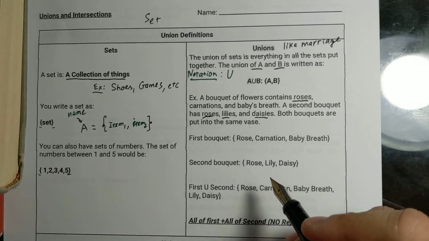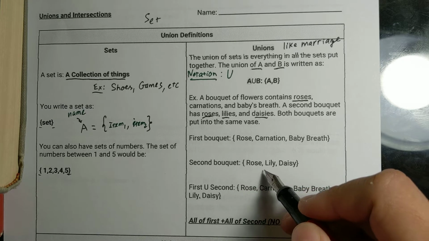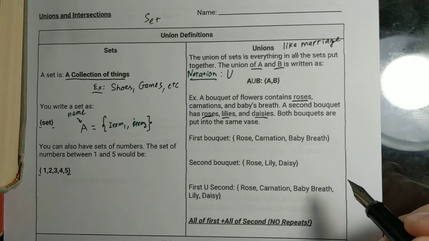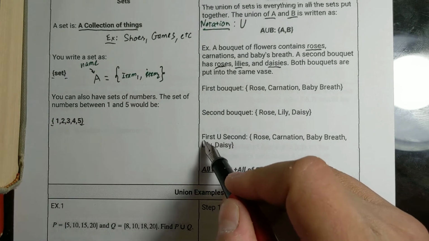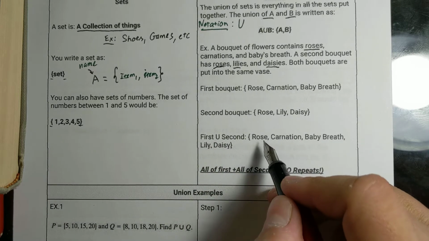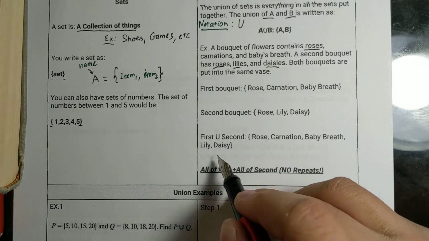The second is a collection of rose, lily, daisy. If you wish to express the first collection union the second collection, first U second, it will include all of them: rose, carnations, baby's breath, lily, daisy.